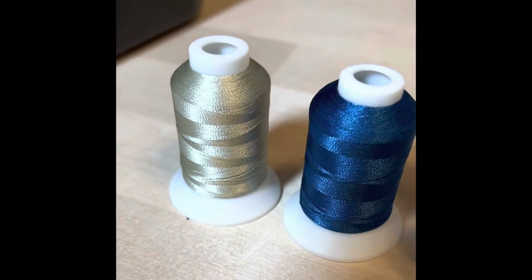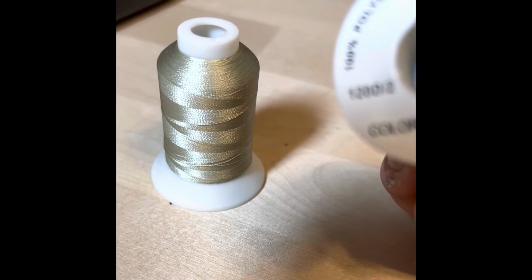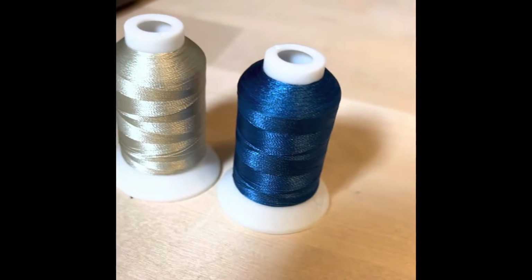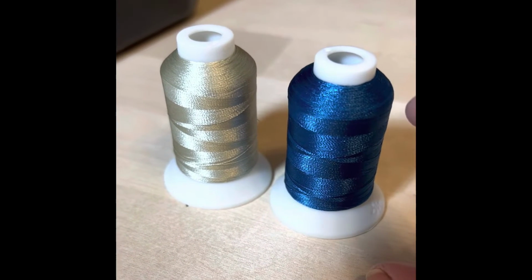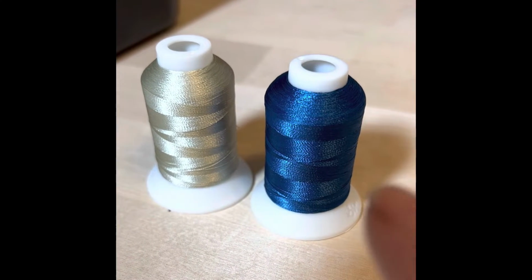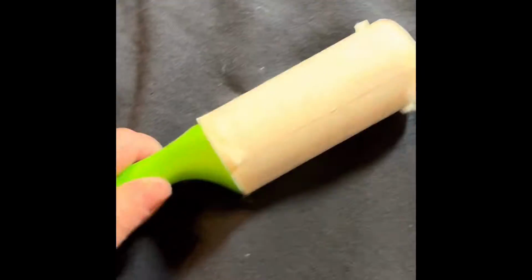These are the two threads that I'm using. This one is 100% polyester. The color number is 019. Now this is Smith threads, so they are a little bit smaller, okay? They're probably about 1.5 inches tall, but these are the ones that I'm going to use today for my sweatshirt. Make sure you use a roller to get off any hairs, threads or whatever, because black tends to pick up everything. So make sure that you're rolling all that off first.